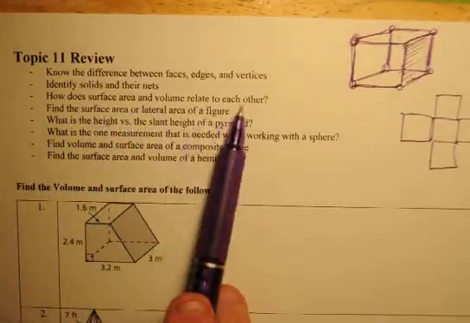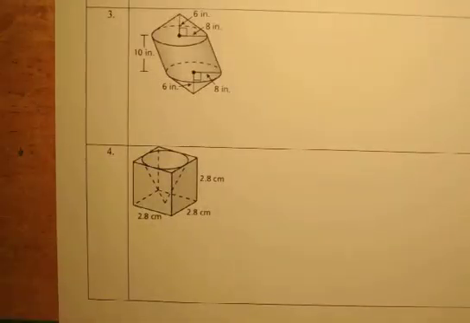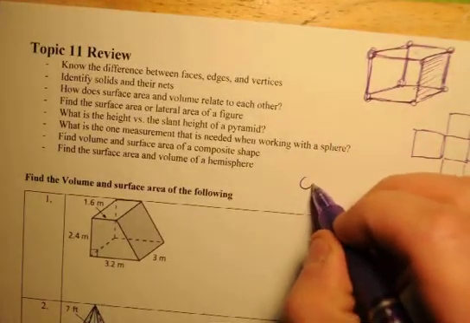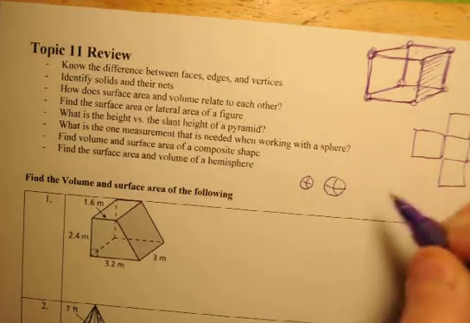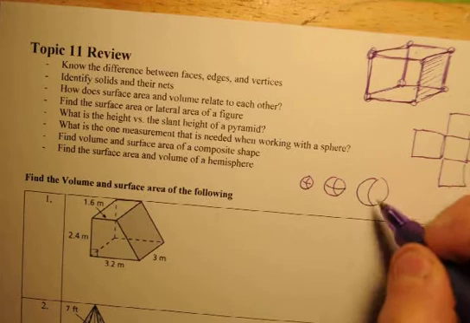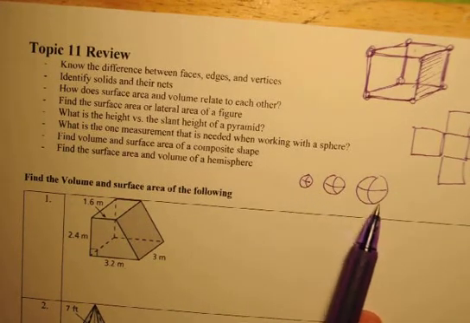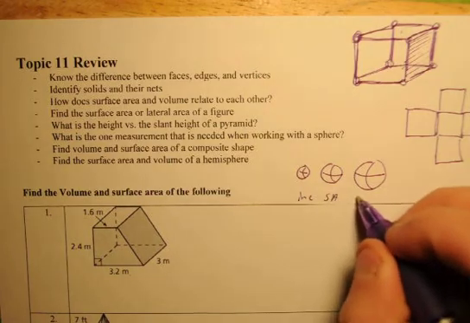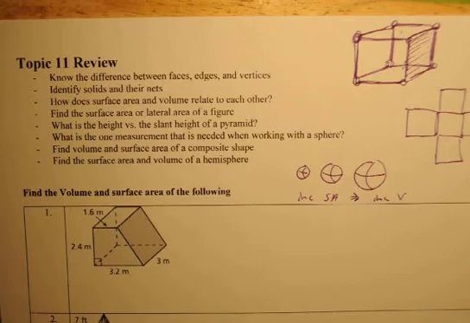How does surface area and volume relate to each other? Here's the deal. They're not really related to each other. For example, if I take a balloon or a ball and I make it bigger, I'm increasing the surface area. The surface area is getting bigger. What's happening to the volume? The volume is getting bigger. So increase in surface area implies increase in volume.